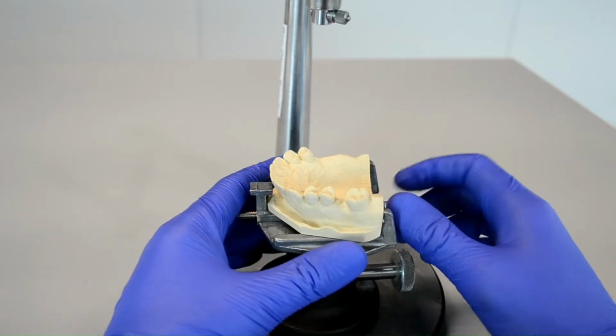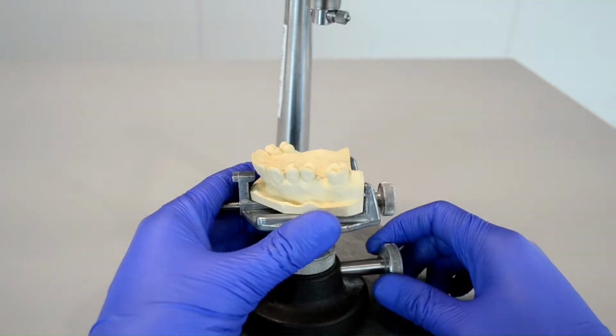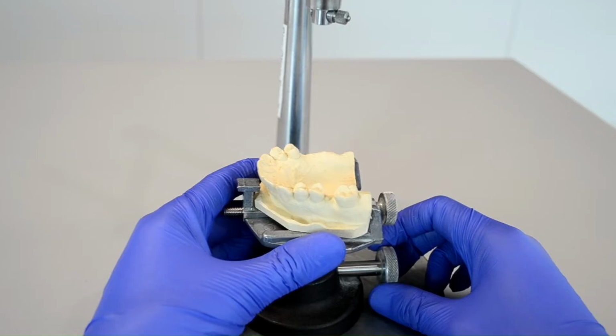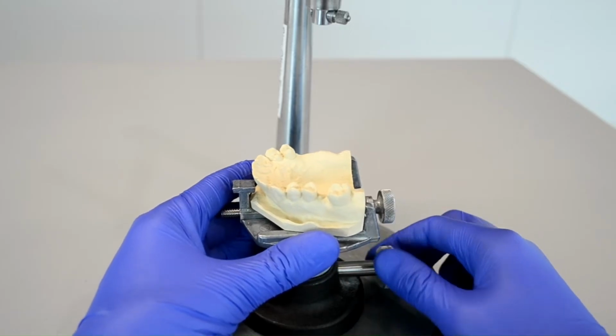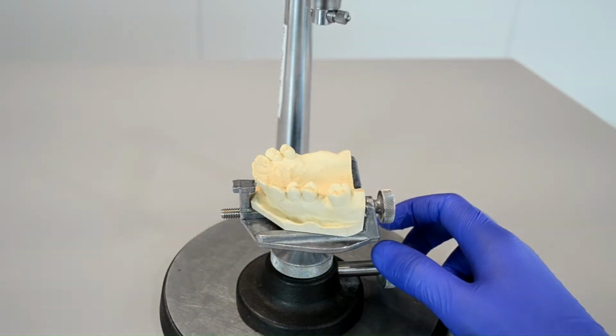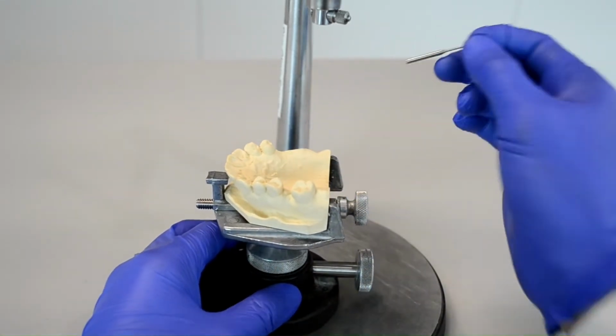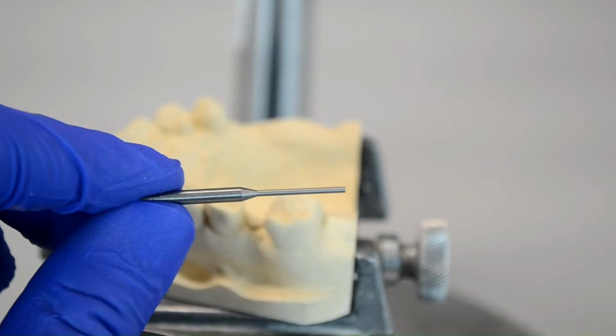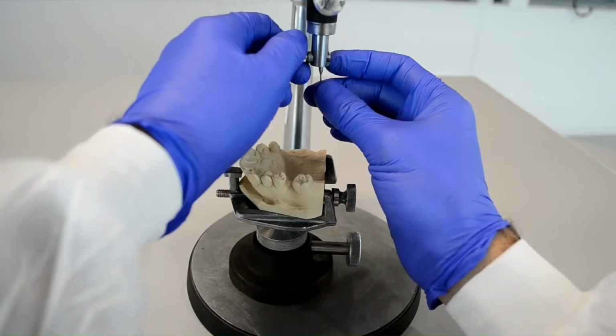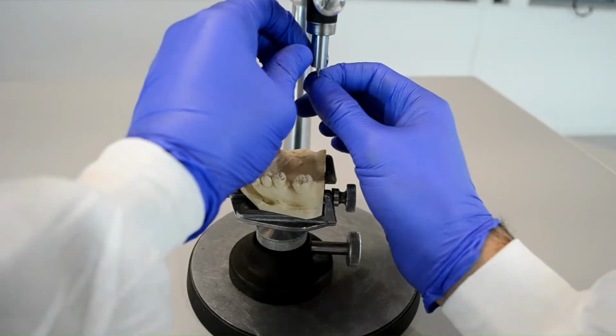We will start by securing the cast onto the table. You also want to make sure that the occlusal plane of the cast is fairly level with the horizon. The first step of surveying is to analyze the cast. This is done using the analyzing rod, which looks like this. We'll go ahead and put that into the mandrel.